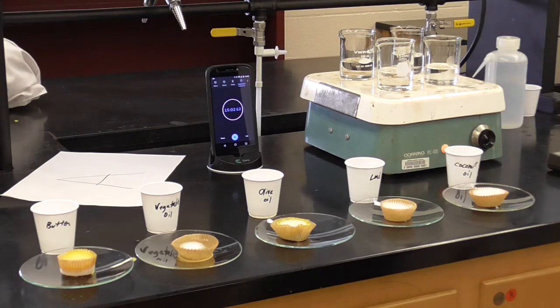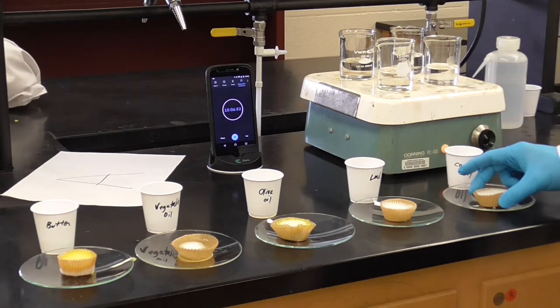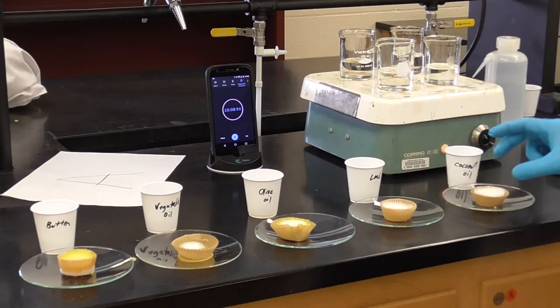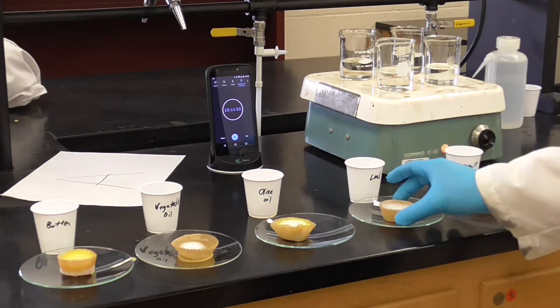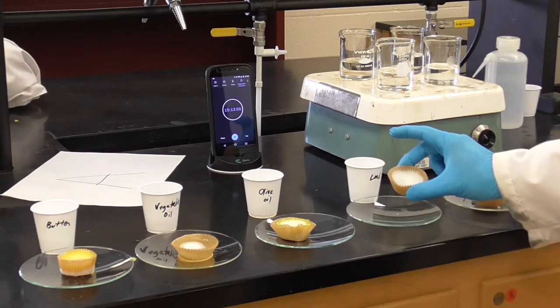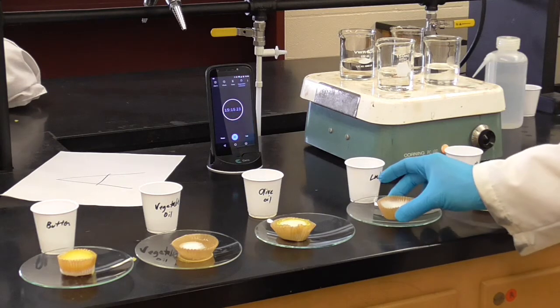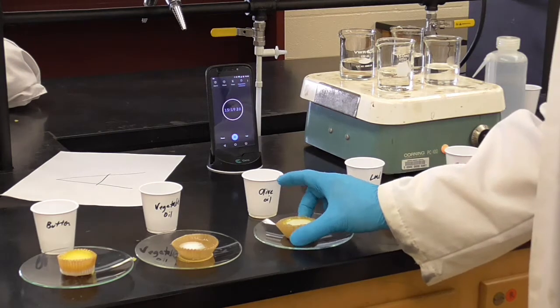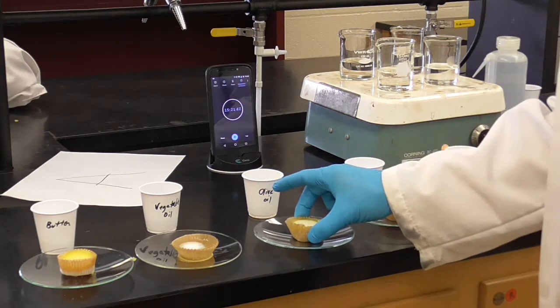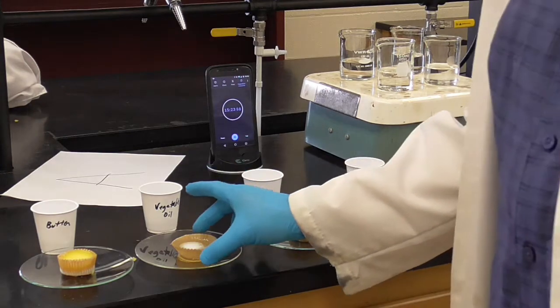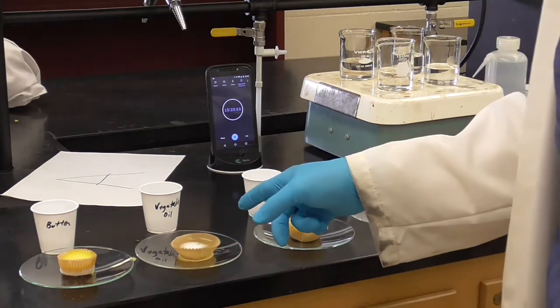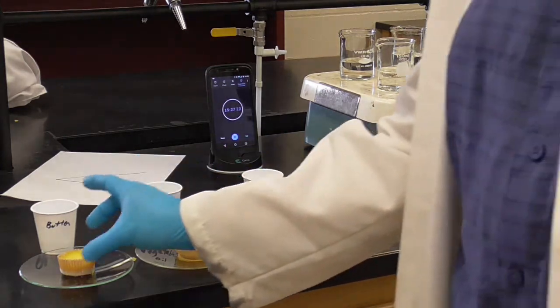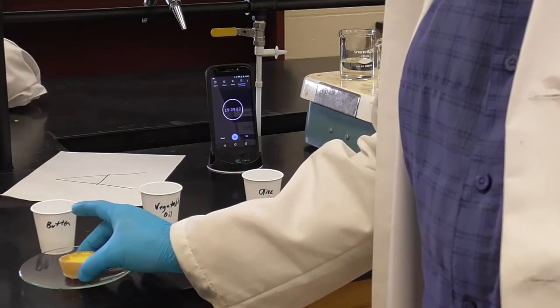Okay, we're up to 15 minutes now. Let's see where each sample is. The coconut oil is still very solid. The lard, it's getting a little bit of a squishy feel, just a little bit, but it's still pretty solid. Olive oil, that's definitely getting soft around the edges, so it's getting on its way. The vegetable oil is half-half, so we're going to measure the temperature of that in just a second. The butter is actually pretty hard still.